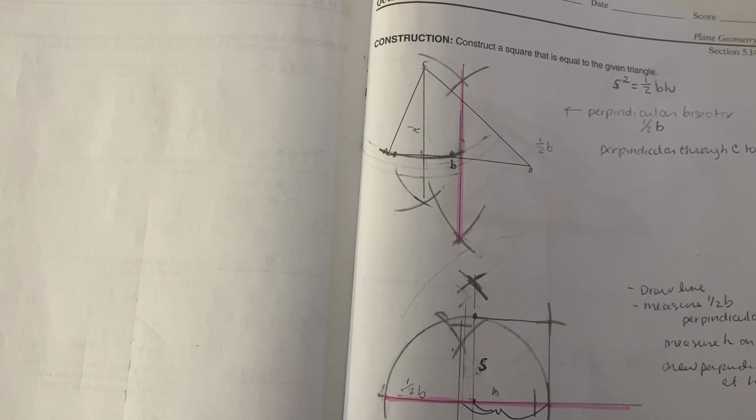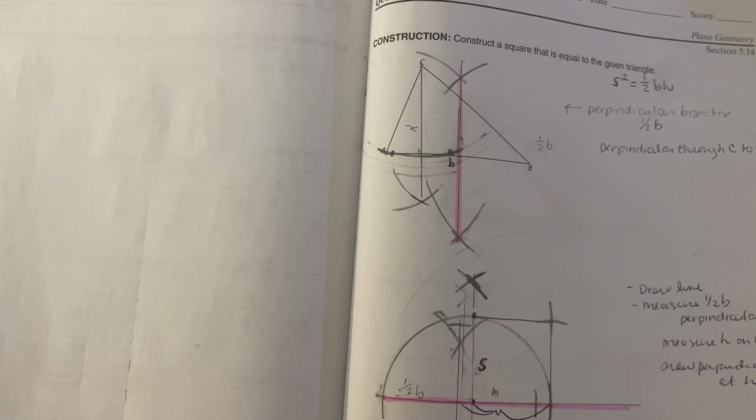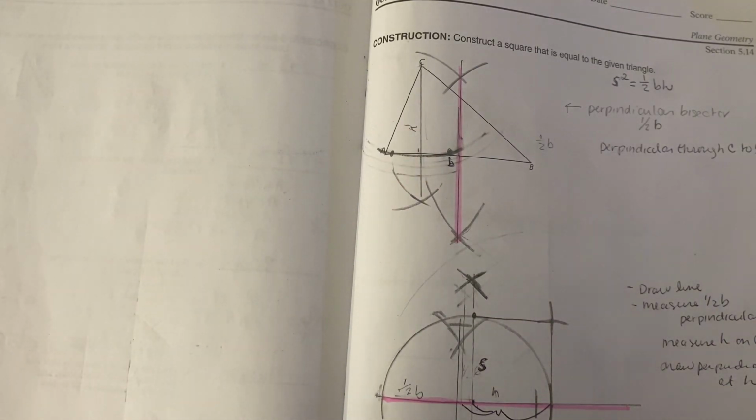And so now we have this line down here. We better perpendicular bisect that line too, because that way we can have similar to what we're working for up here. Perpendicular bisector of this line.